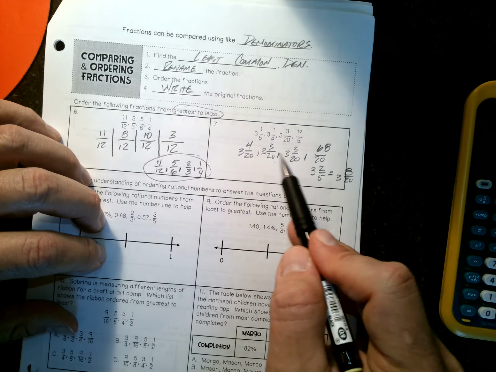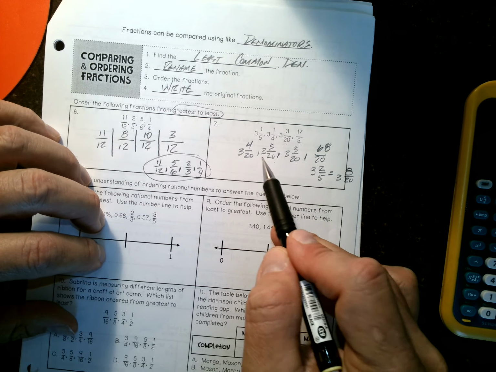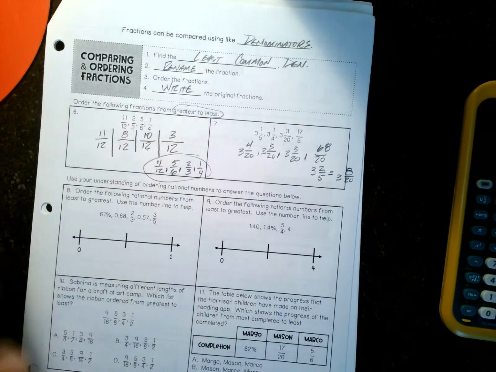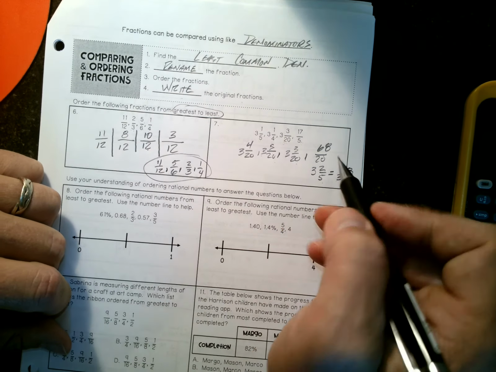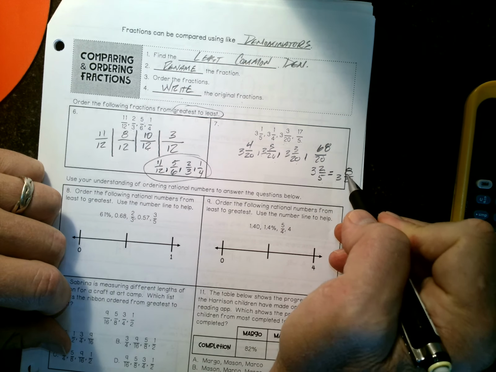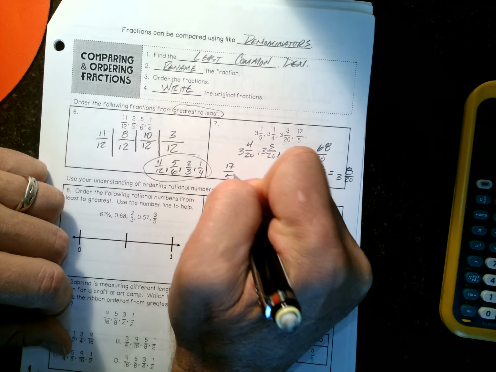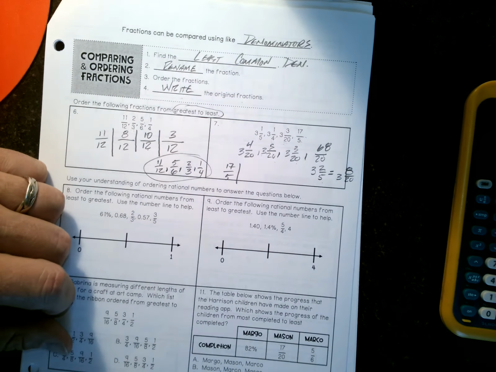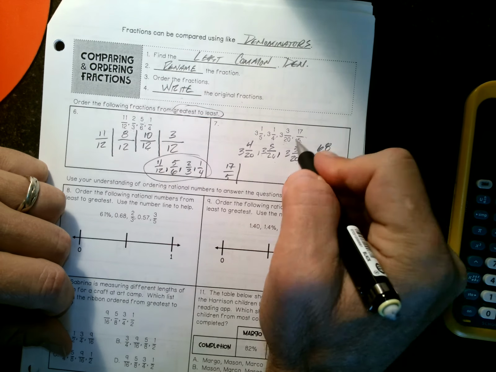So the first thing I look at when I'm comparing these is the whole numbers, and they're all the same, 3, 3, 3, 3. Remember, this is 68 over 20. So now I have to look at the numerators, right? And when I look at the numerators, I find out that 8 is the biggest, and I want to write the original one, so it's 17/5. And I'm going to draw a line to separate them, okay?